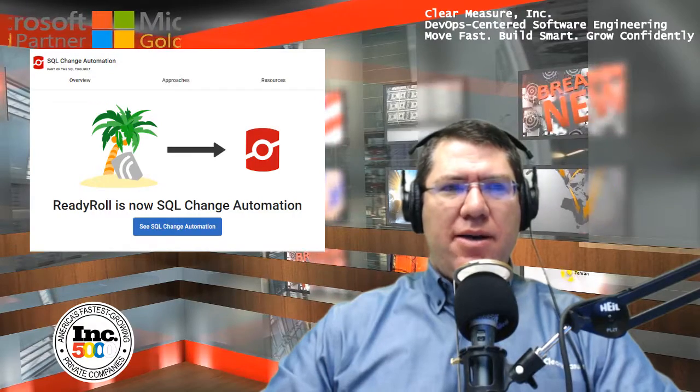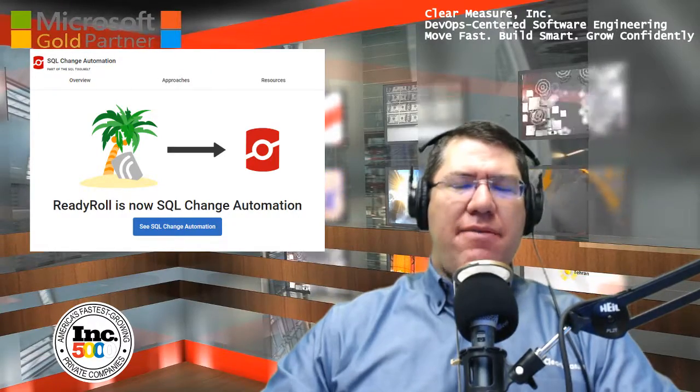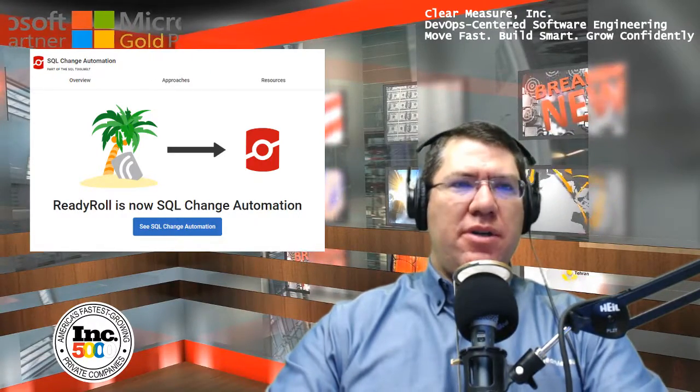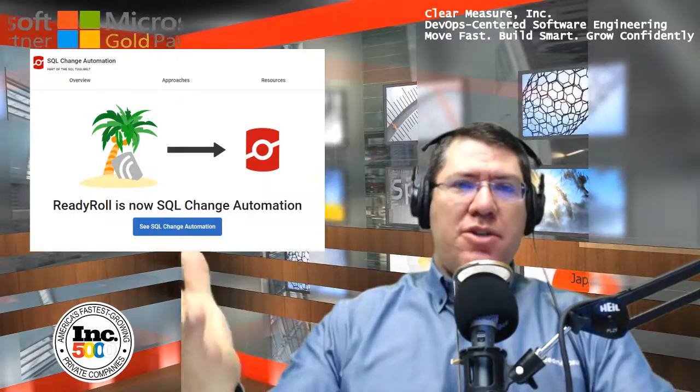Also, a really interesting change in the SQL Server database change management space. ReadyRoll has been embedded into Visual Studio, and it's been rolled into SQL Change Automation at Redgate. Everyone who uses SQL Server really should be using this tool, either in the small with the ReadyRoll tool set and that capability, or the larger capability.